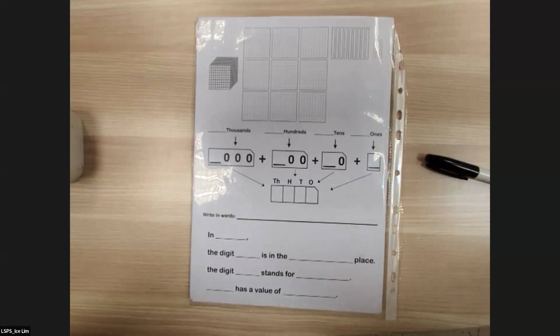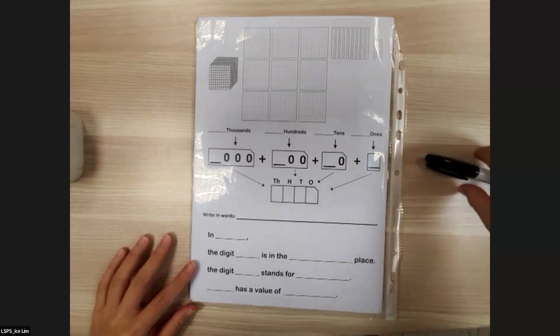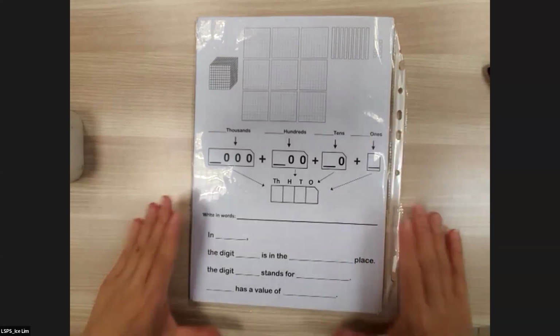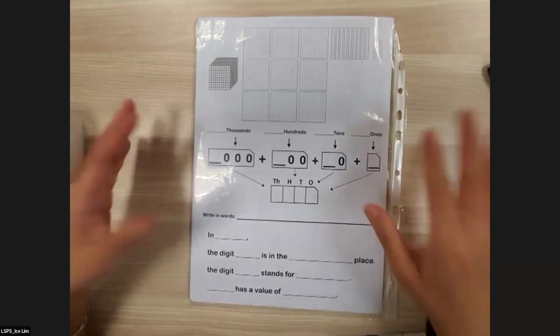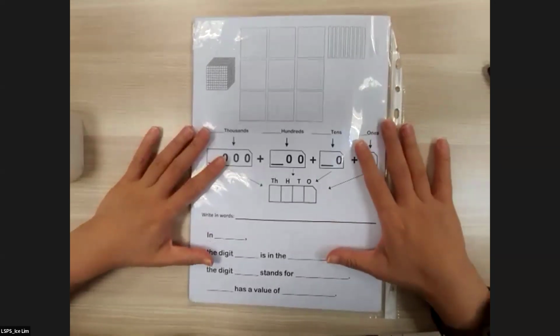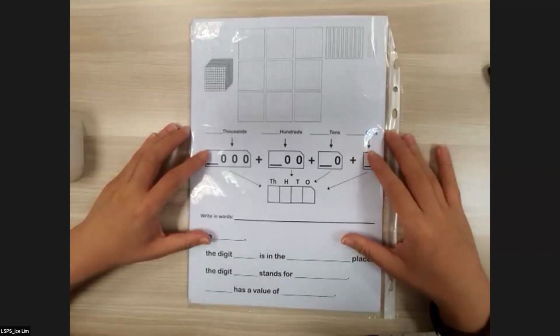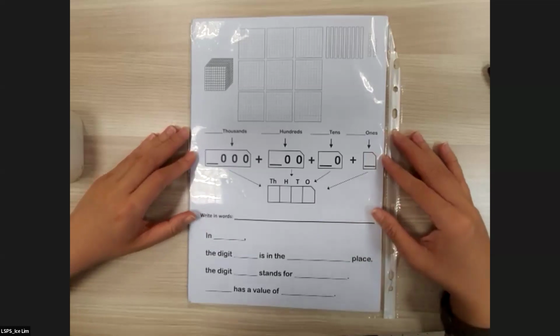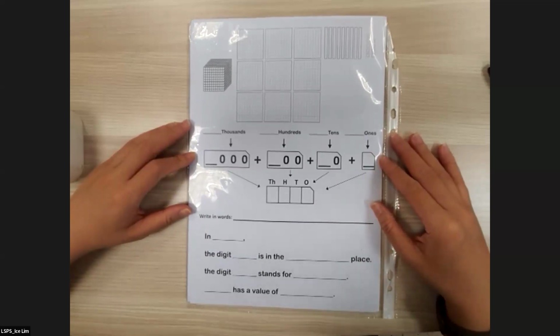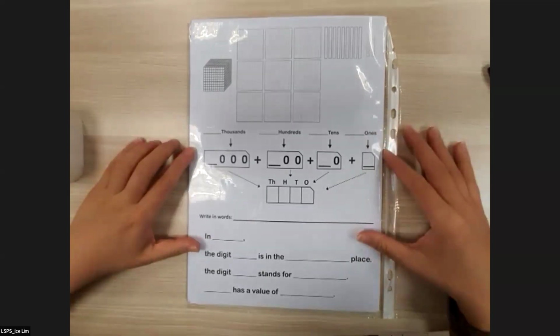Hi, everyone. Welcome to the new series. This is how to use the template. This is all new design created just this year. I'll call these the place value template. Okay. Now, you can use this easily from home.